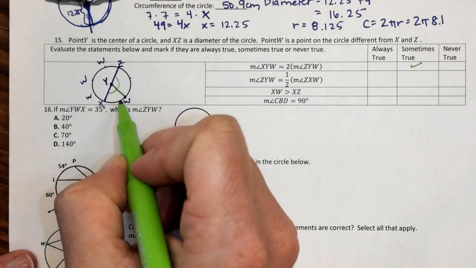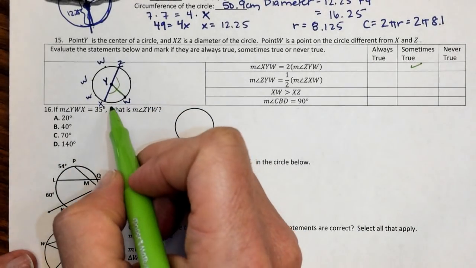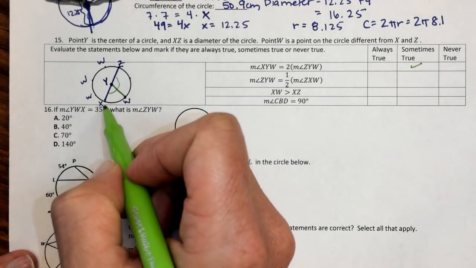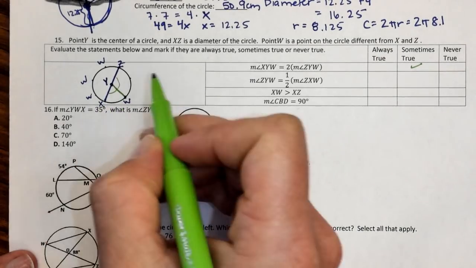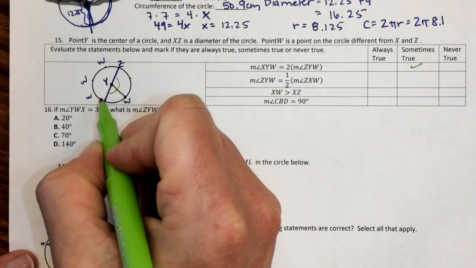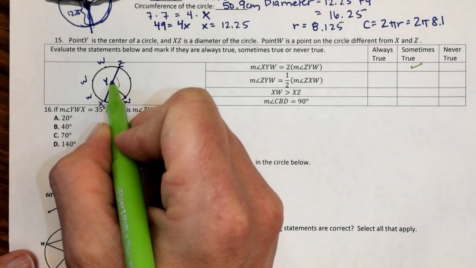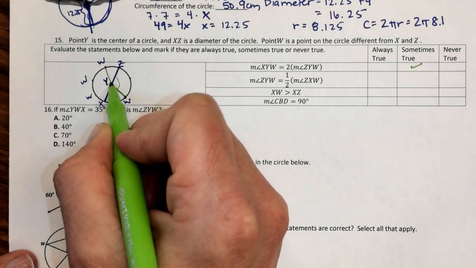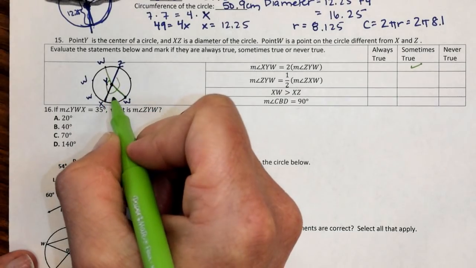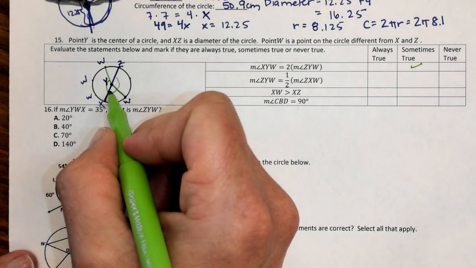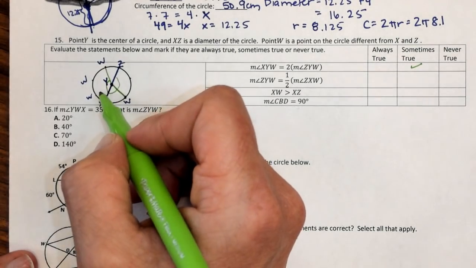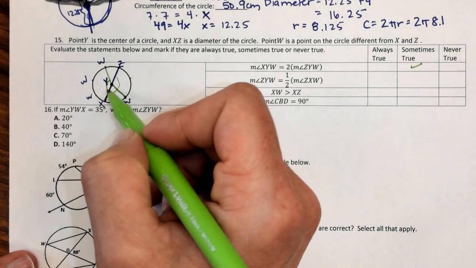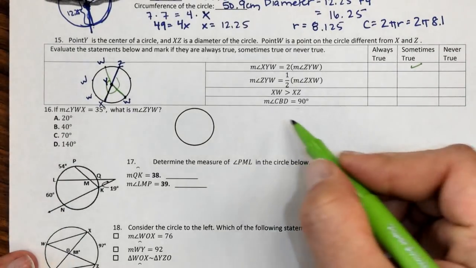Okay. So I could actually show another version. If it was XYW, like we were going to look at this angle, is that 2 times ZYW? And in this picture, you can see it would be. So that's why it's sometimes true.